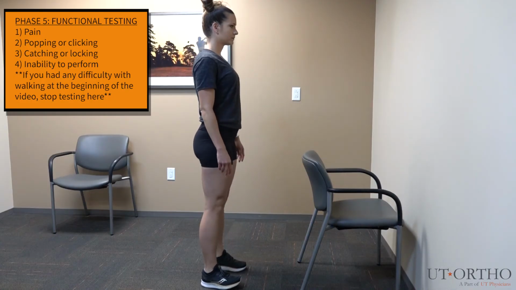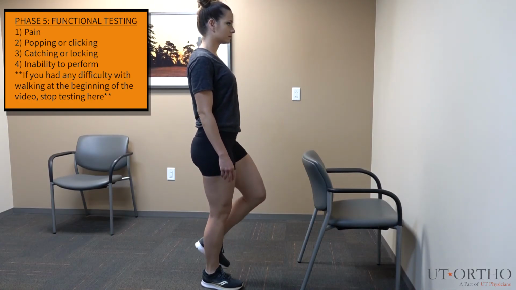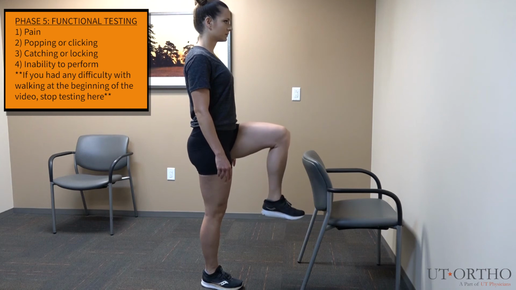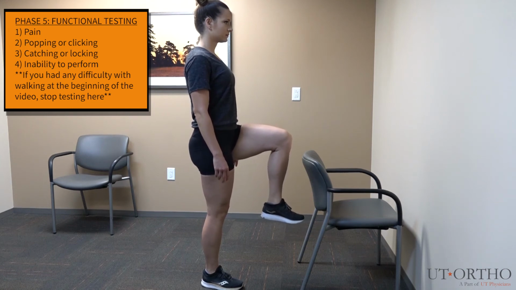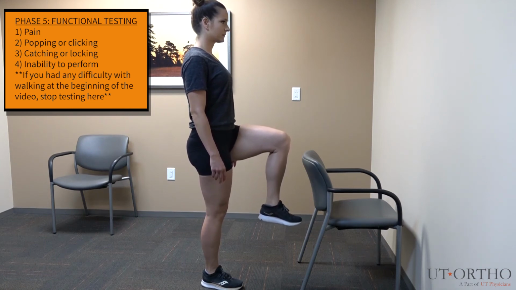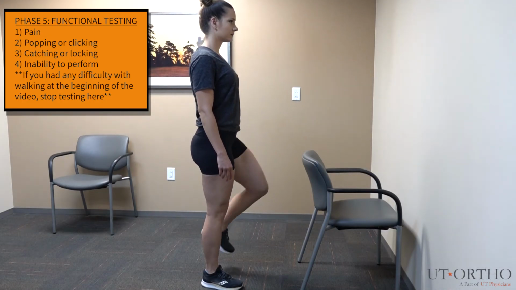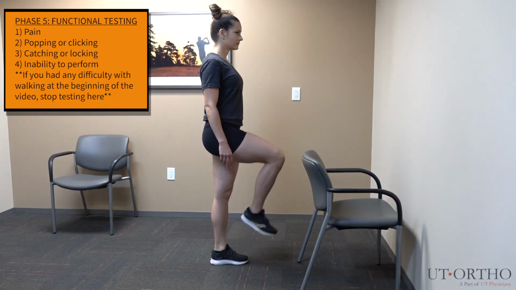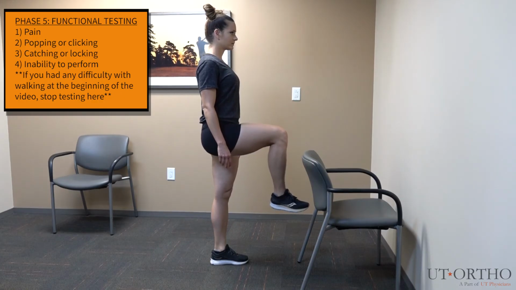Next, step away from the chair and stand with feet shoulder width apart. Slowly shift your weight to one side and lift the opposite leg off the ground. Try to hold this position without losing your balance for 10 seconds, and then perform the same test on the other leg.